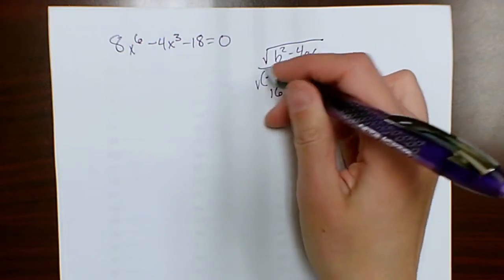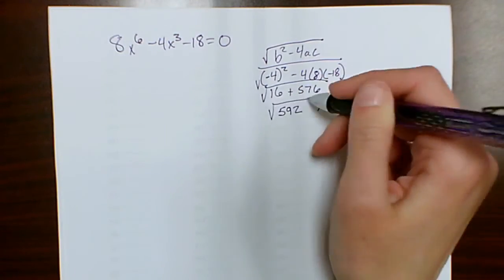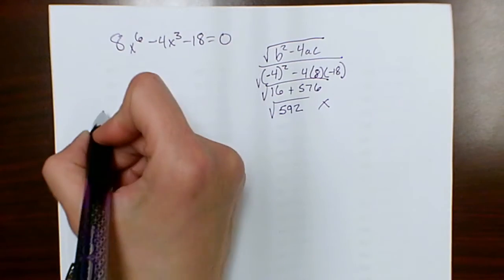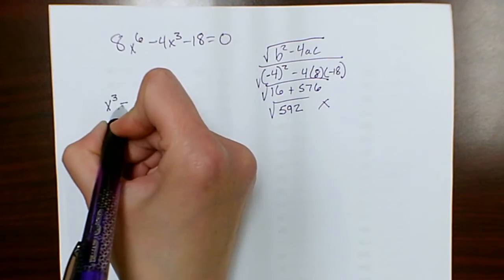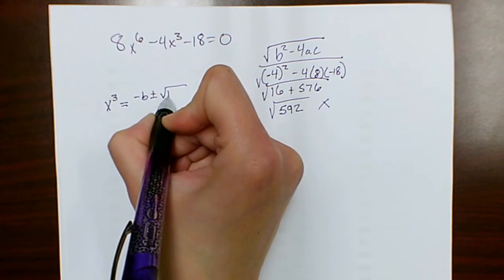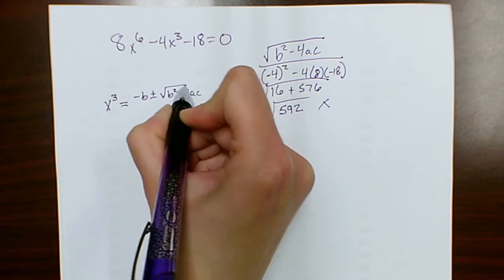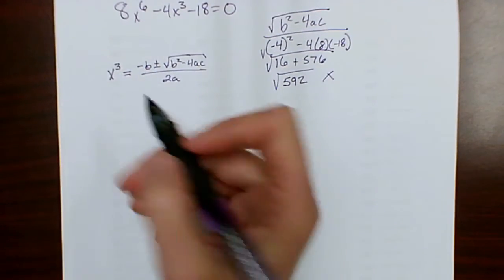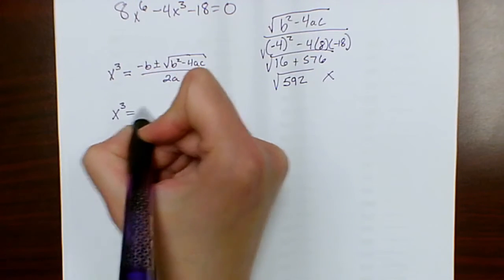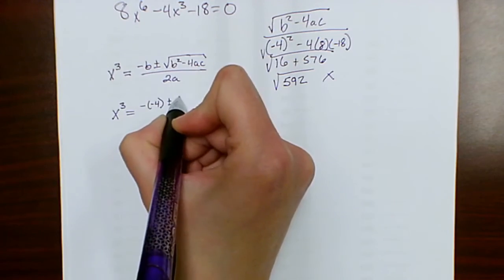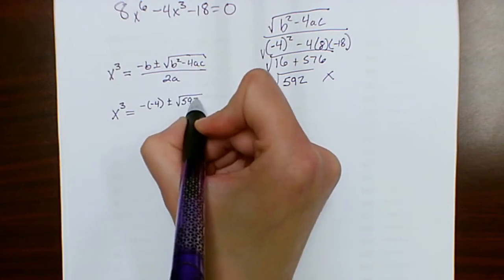However, you already did half of your work, because here is the square root of b squared minus 4ac. So, x cubed equals negative b plus or minus the square root of b squared minus 4ac all over 2a. So it's all the same except we have x cubed. So x cubed equals negative negative 4, so 4, plus or minus the square root of 592.